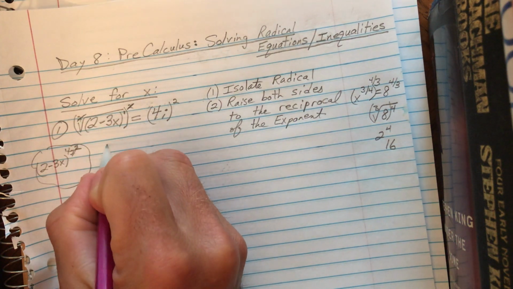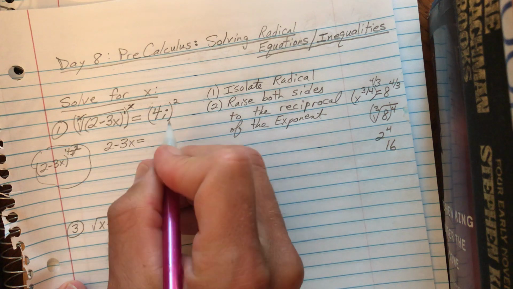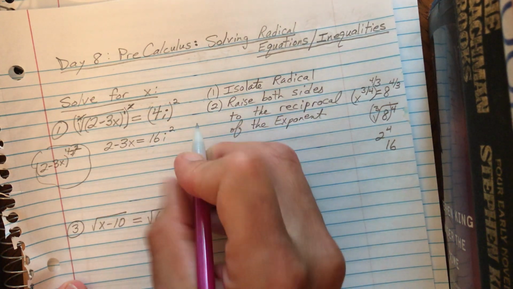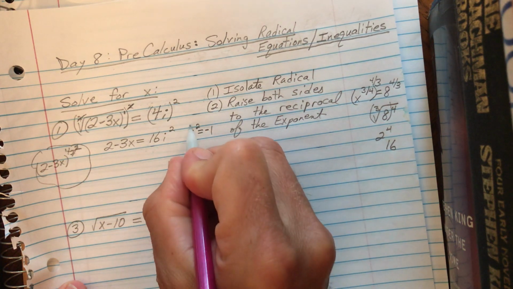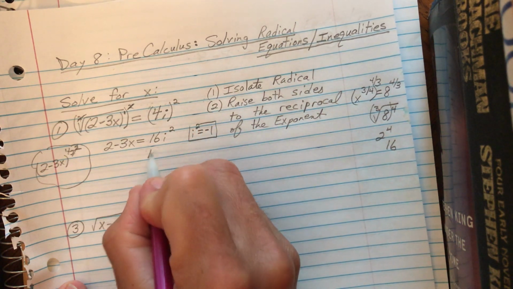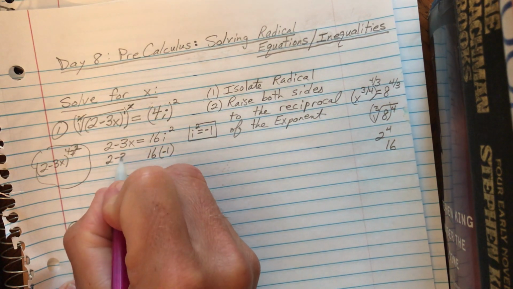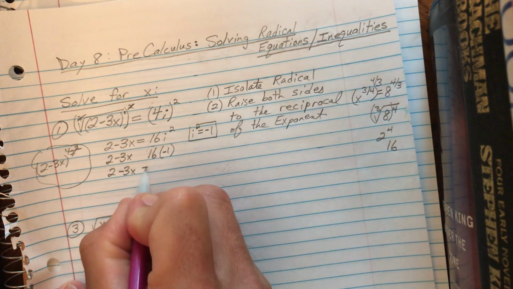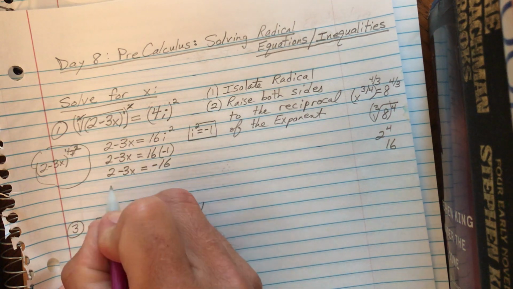So that cancels. You're left with 2 minus 3x. 4i times 4i is 16i squared. i squared, we learned, is negative 1. So this is 16 times negative 1. And then you're home free. You have a simple algebra problem. 2 minus 3x equals negative 16.